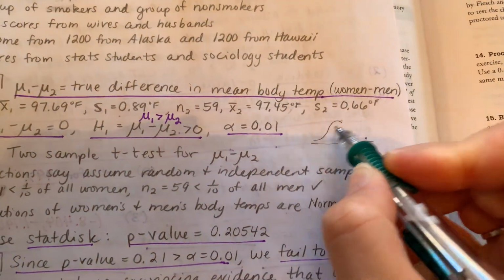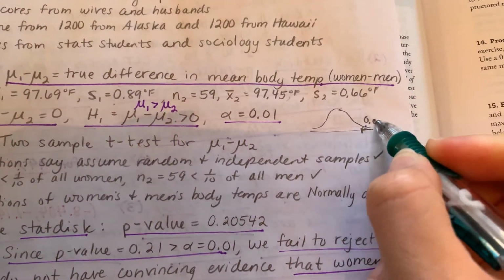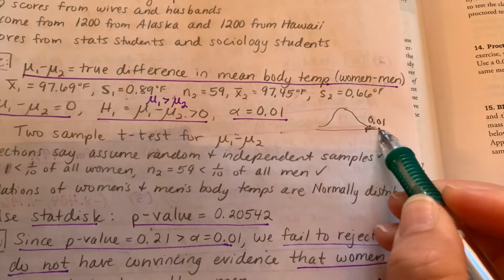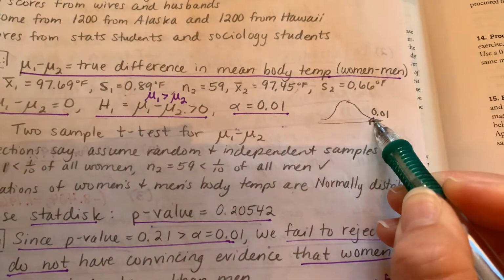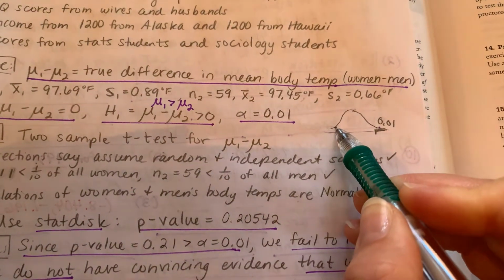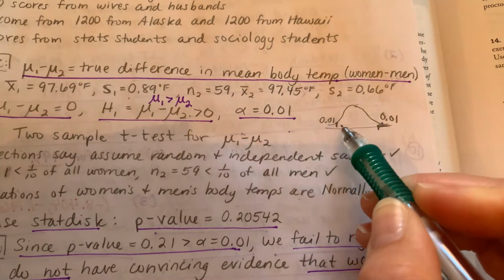So I've got my normal curve. I've got 0.01 over here. Okay, this is the significance I'm talking about. If I get a sample result all the way out here, then it is a significant result. But in a normal curve, that's always mirrored on the other side. So this over here would be another 0.01.